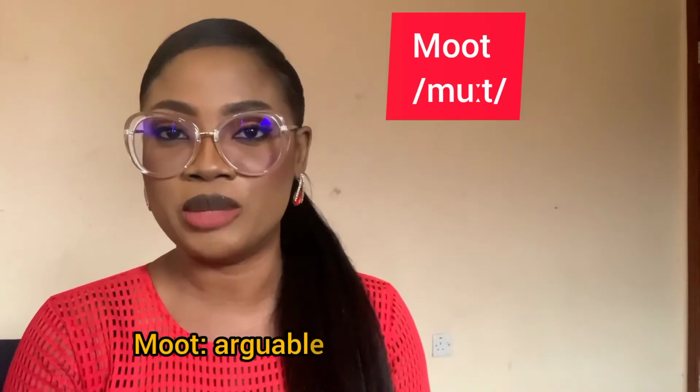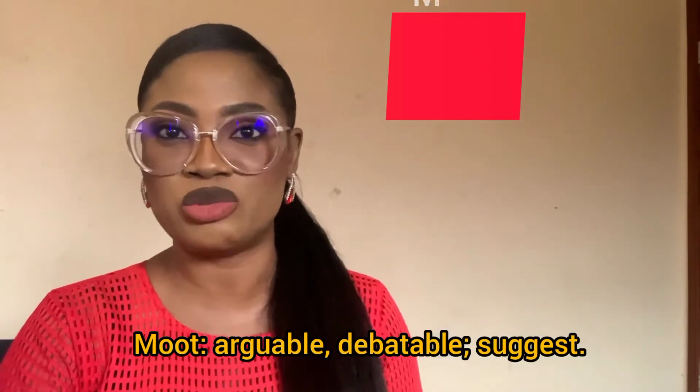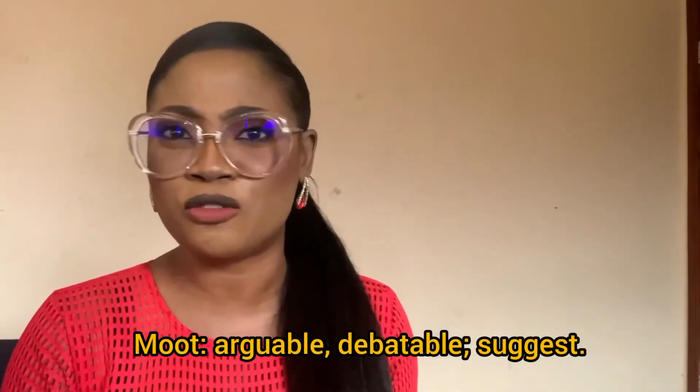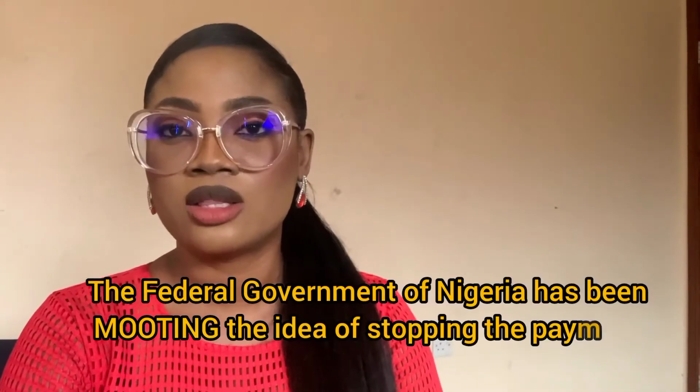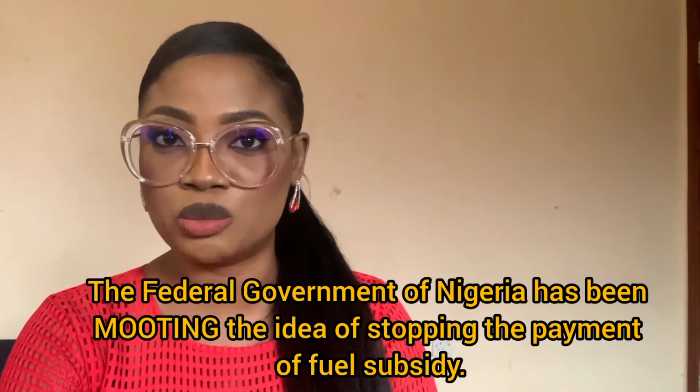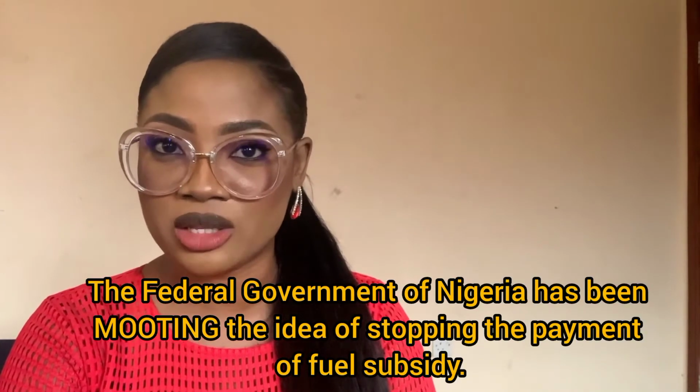So mute is different from moot. Moot is just the long u, the first sound, the long u, and then you have the t. So moot means to suggest or to raise an opinion or a matter for debate. So you could have moot in a sentence: the federal government of Nigeria has been mooting the idea of stopping the payment of subsidy. That means they've been touting the idea, they've been suggesting the idea of stopping the payment of subsidy.